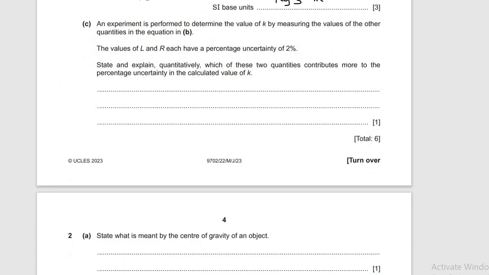The next question, an experiment is performed to determine the value of K by measuring the values of the other quantities in the equation. The values of L and R have percentage uncertainty. The percentage uncertainty of L is the same as the percentage uncertainty of R, and the value is 2%.